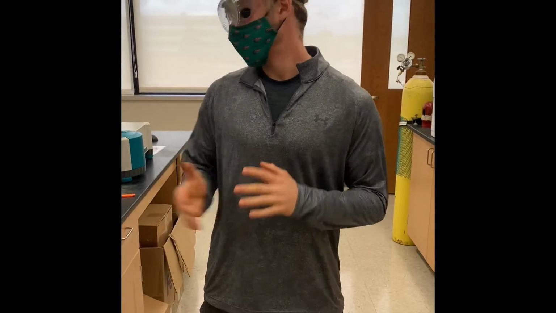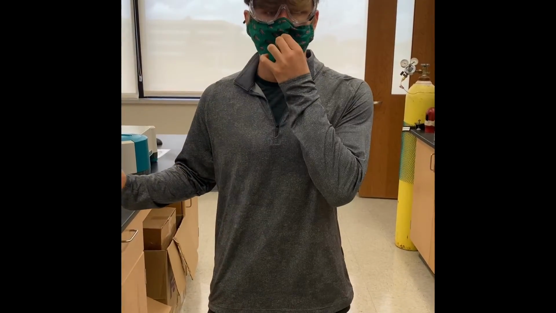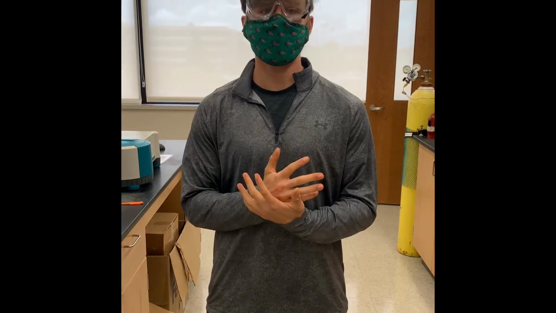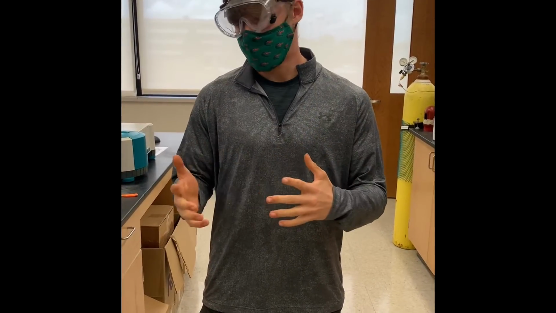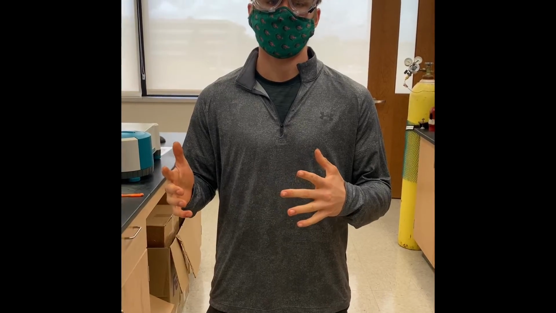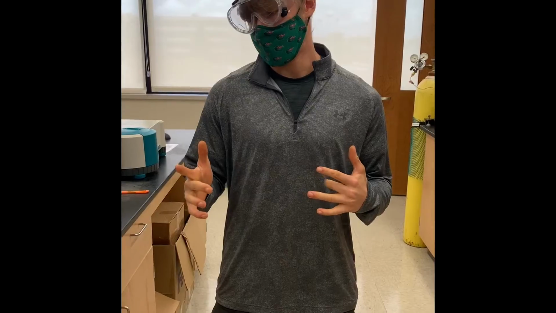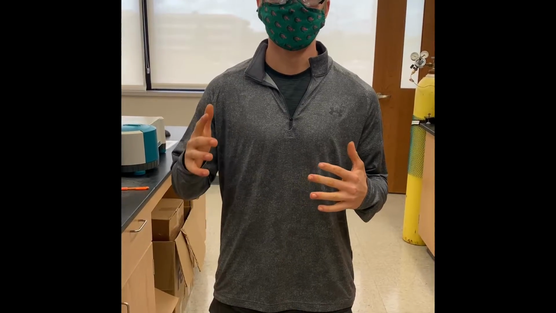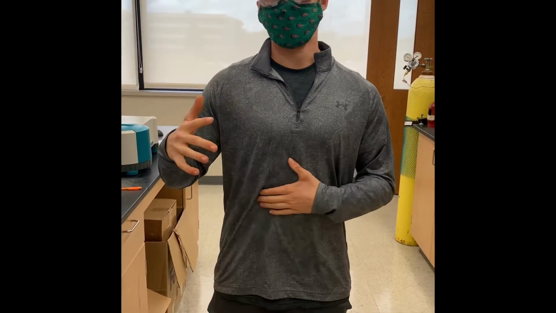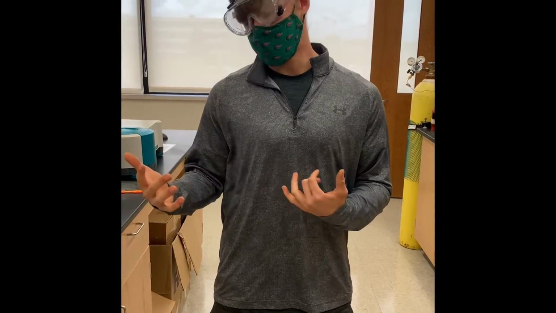Alright, so today we're using the spectrophotometer, and you can get qualitative and quantitative data from the spectrophotometer. The qualitative data you can get is you'll be able to find the lambda max, and also you'll be able to see at what wavelength you'll find the lambda max. And then the quantitative data is how high the absorbance is at different wavelengths, such as the lambda max.